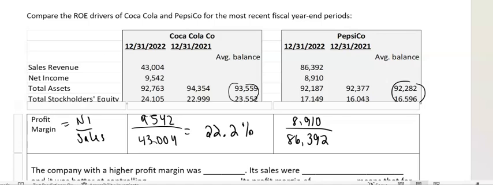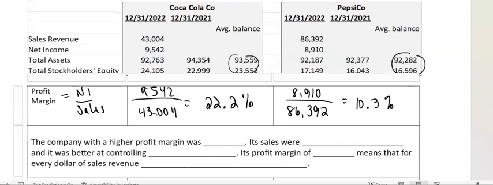Pepsi is earning a lot of sales dollars, but it's not controlling its expenses as much. It's giving away a lot of the sales dollars as expenses. We don't know cost of goods sold, operating expenses, or non-operating expenses from this analysis, but of course we can investigate that further if we wanted to. And we see that here. Pepsi's profit margin is significantly lower than Coke's.